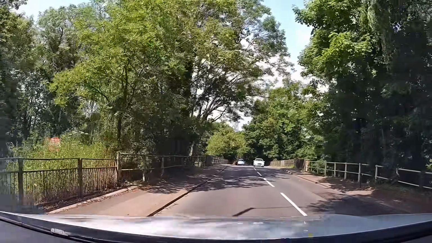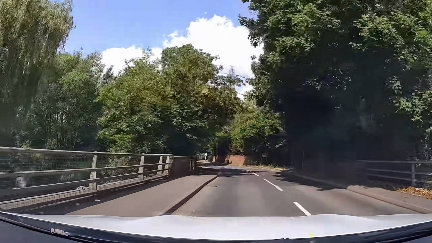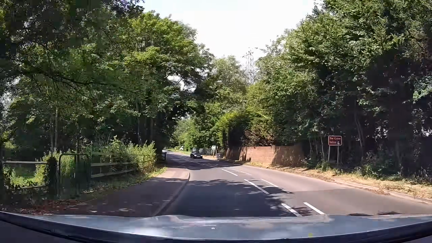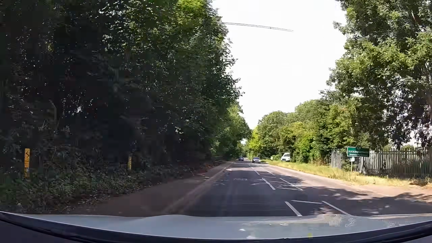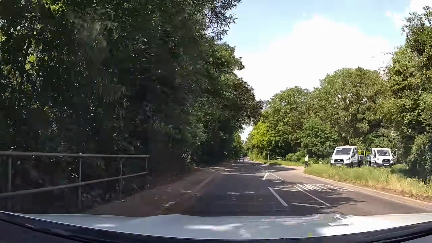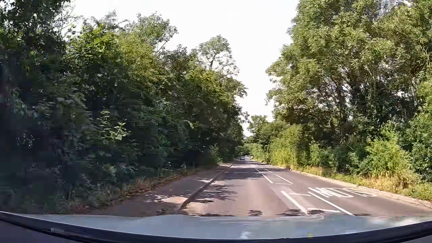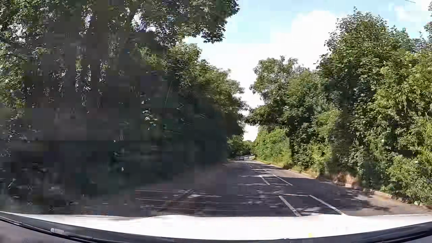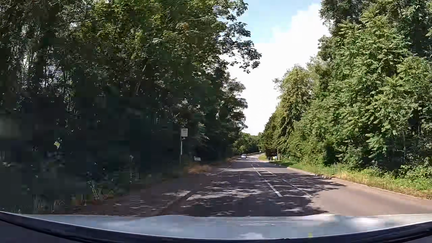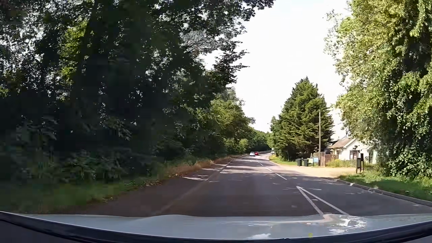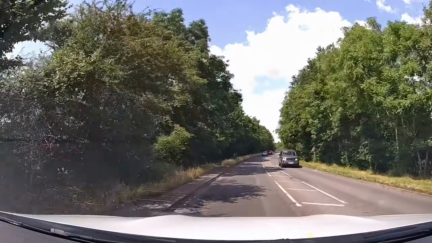However, let us assume that we've missed the sign. So we keep our speed at 30 miles per hour. In that case, it is important that we look out for street lighting in the hope of seeing some signs, but we don't see any. The highway code states that in the absence of street lighting, the national speed limit applies. We therefore need to increase our speed.